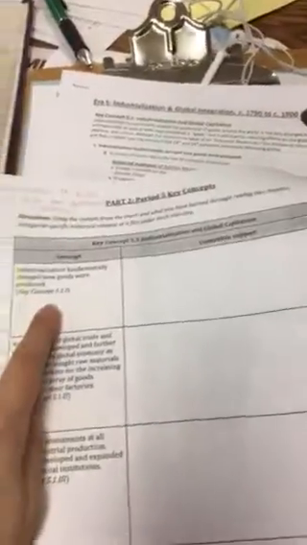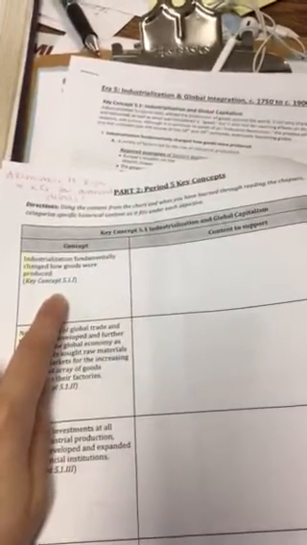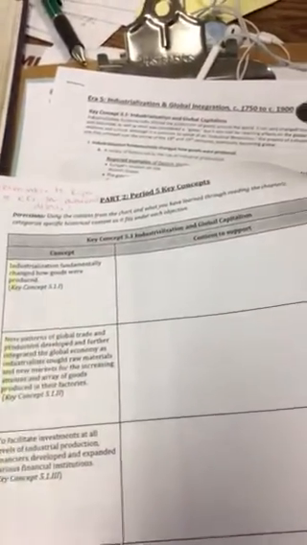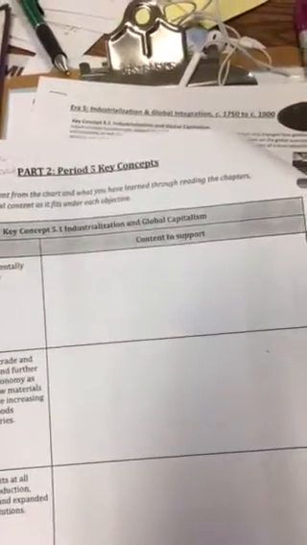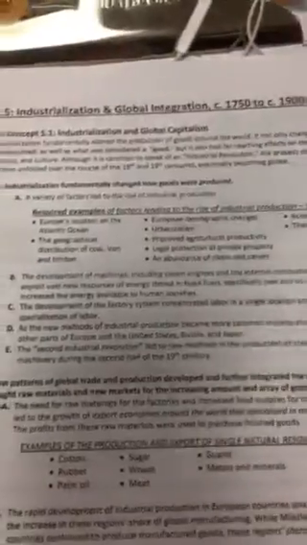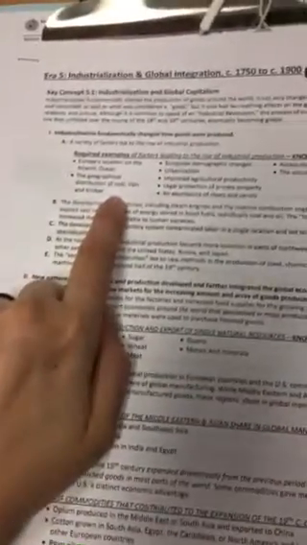So here's what we're going to do. I'm going to do this with you. We're going to look at the first key concept. Industrialization fundamentally changed how goods were produced. All right, well, which goods? How? What? Look at your key concepts. Look at this. All of this. We have bullet points of examples of factors leading to industrialization. All of these. So you're going to want to write these all out.